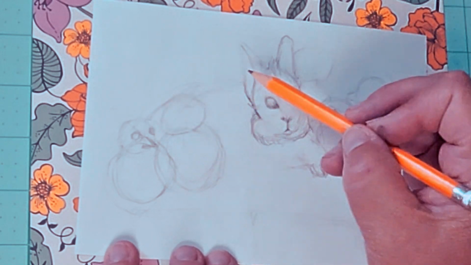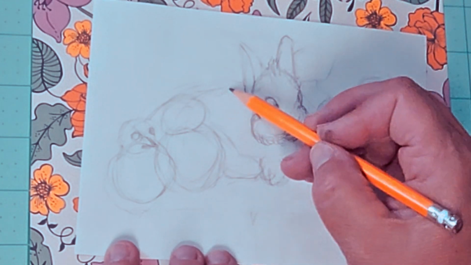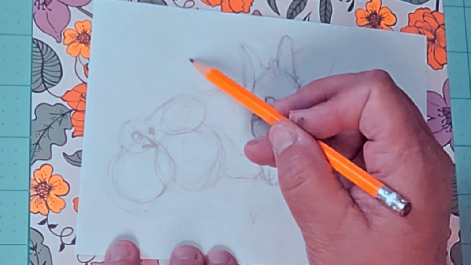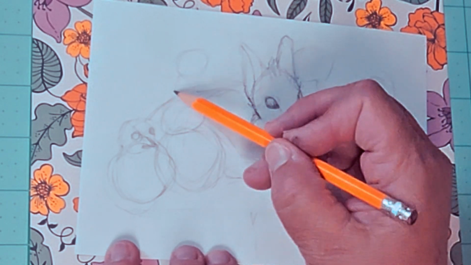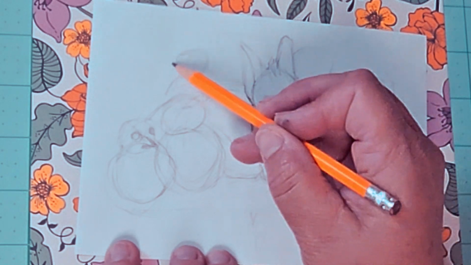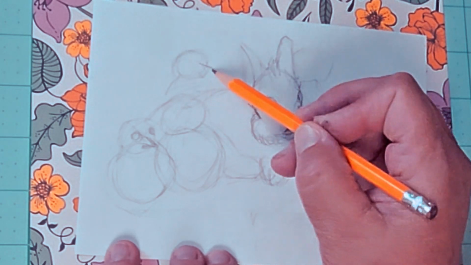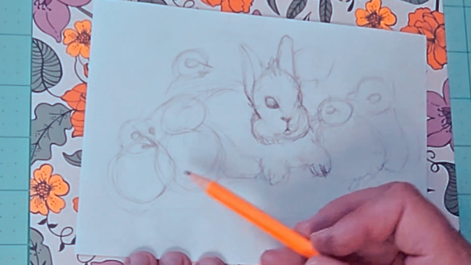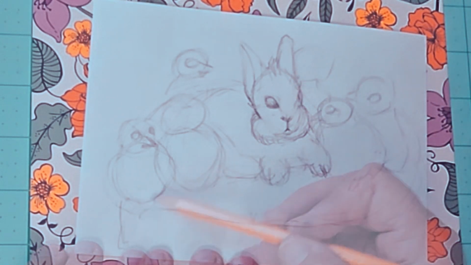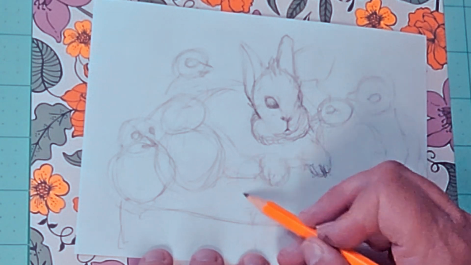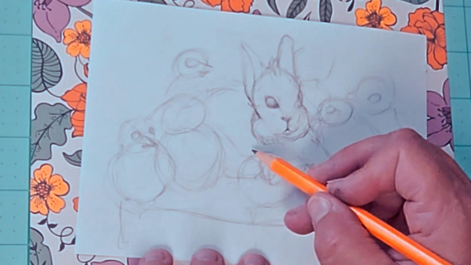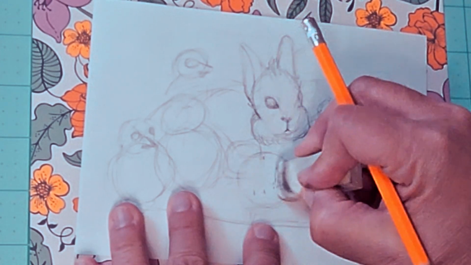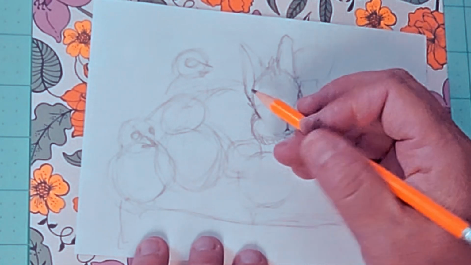Maybe having, it's kind of a flop of a rabbit. And maybe having another chick just kind of sneaking and licking over his shoulder. That's a kind of a sketching of it. I can always put one more chick right in the front. That way I can cover his leg. If I don't want to put a leg in there, I can just put another chick right in front.